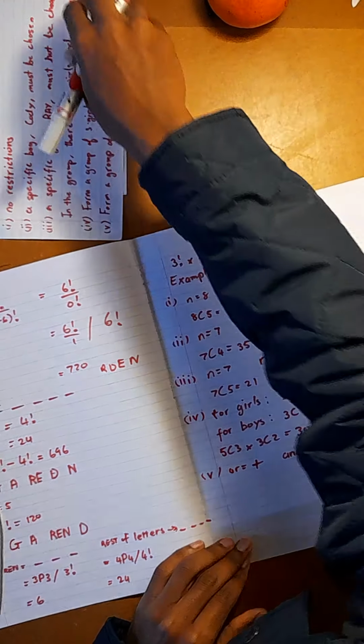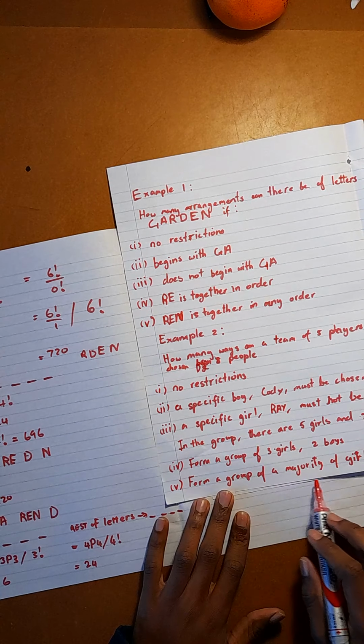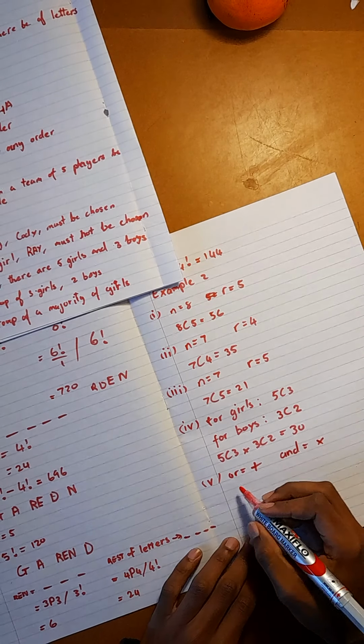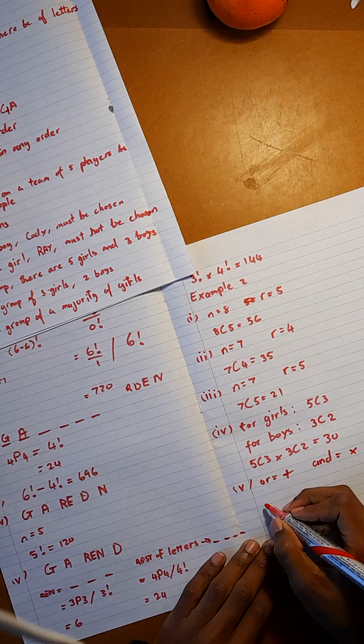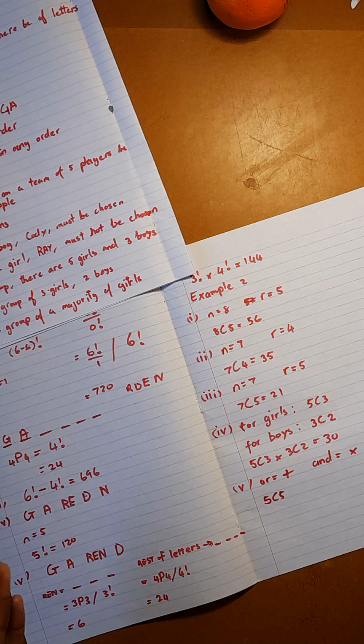So in this case, it says we form a group with a majority of girls. That means we can either have the girls as being the whole group. This is 5 choose 5, because that fills up the group, right?